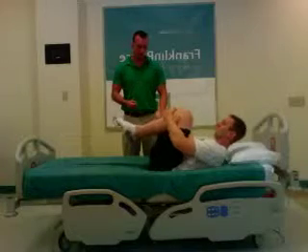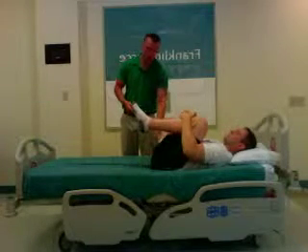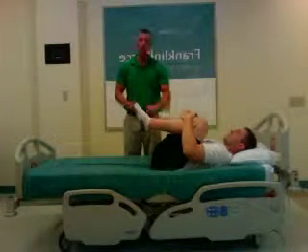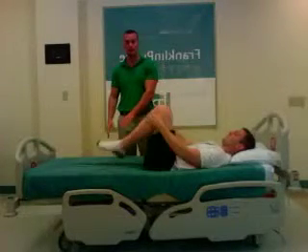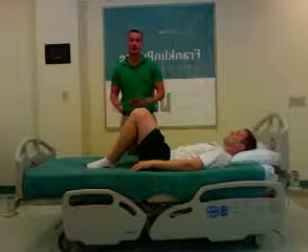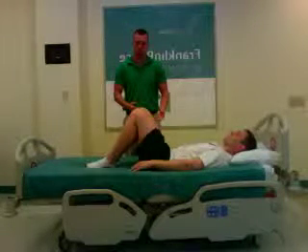You're going to feel the gentle stretch, like I said, through the low back, the buttocks, and the back of the legs. We'll have him hold that for 15 to 20 seconds, and then I'll have him rest, put his feet back on the table, and he can repeat that 2 to 3 times to his own comfort.